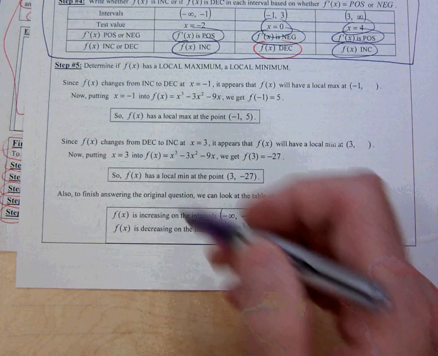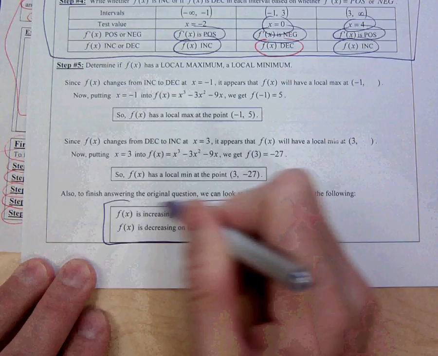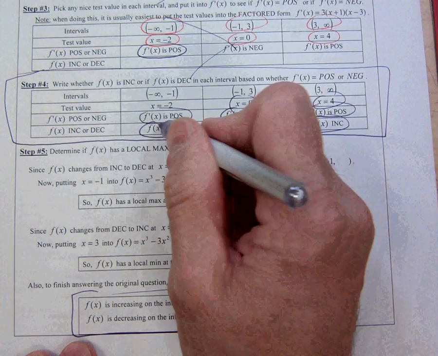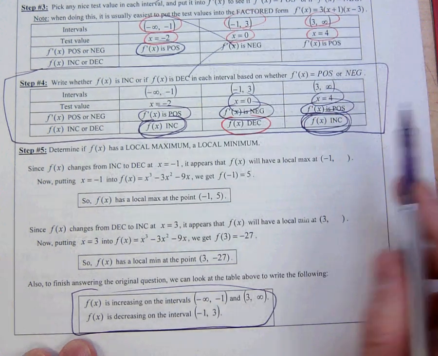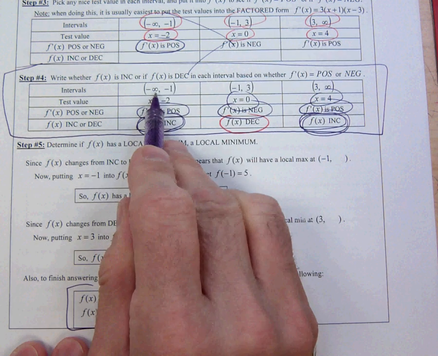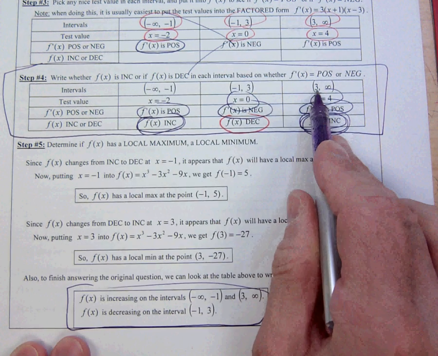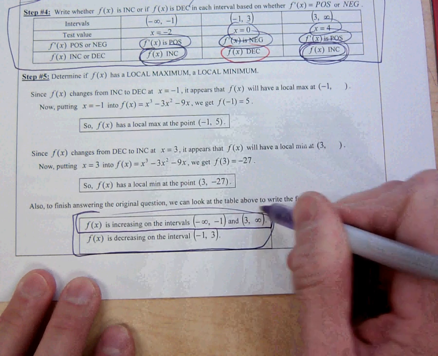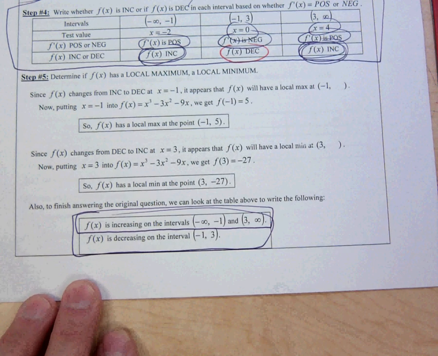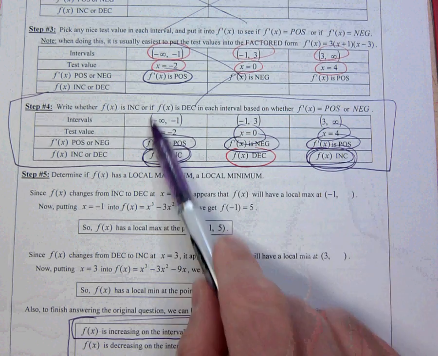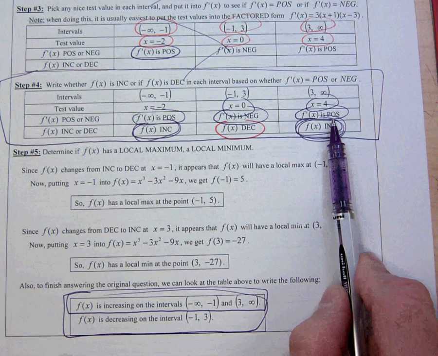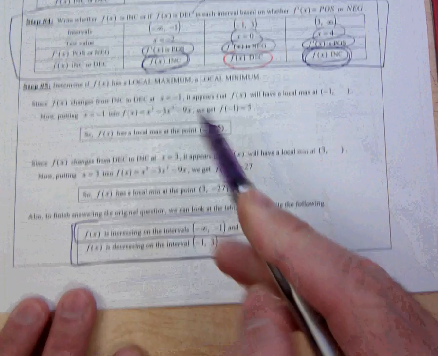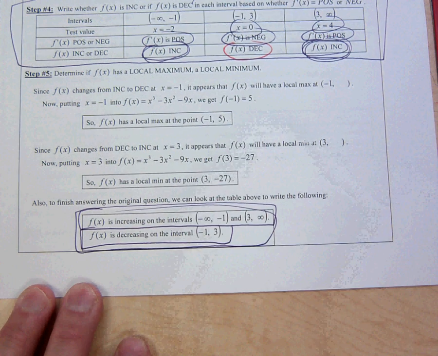Actually, I'll start down here. So look at my table, guys. On what intervals here is f increasing? Well, wouldn't it be here and here? And so what are those intervals? Negative infinity to negative 1 and 3 to infinity. So f is increasing on those intervals. Everybody agree? Okay, look at your table. On what interval is f decreasing? Negative 1 to 3.